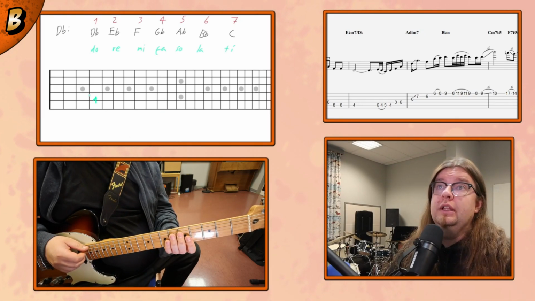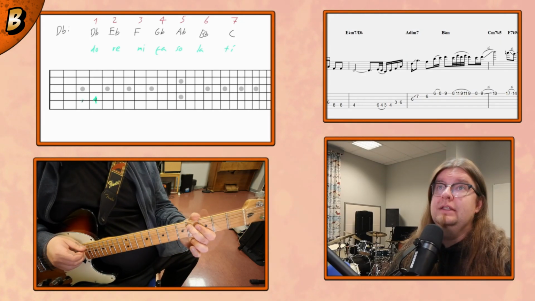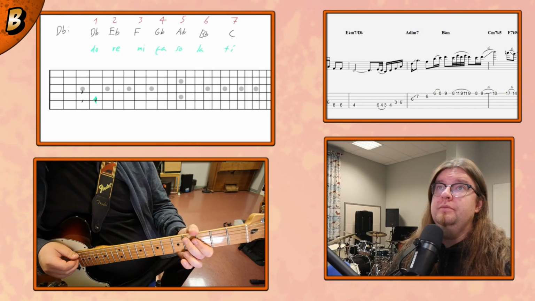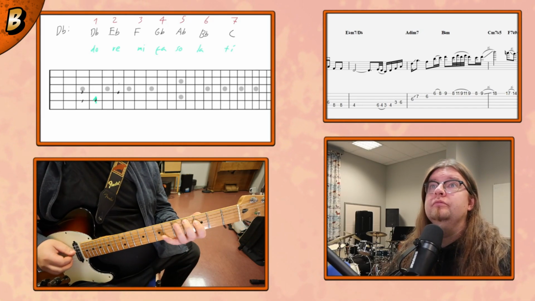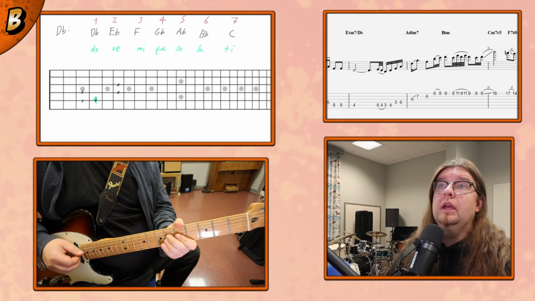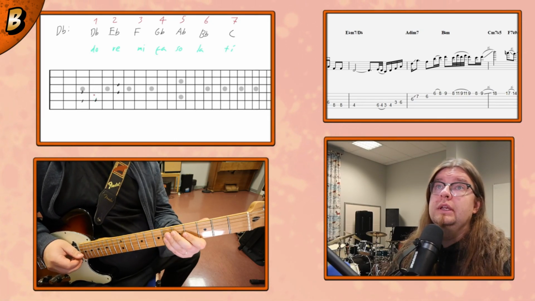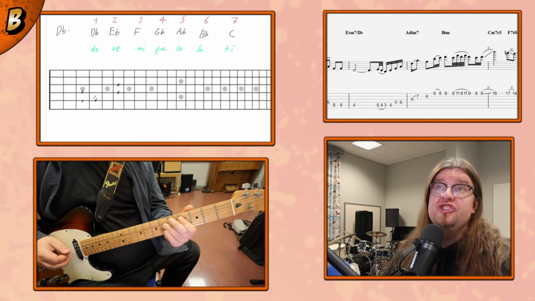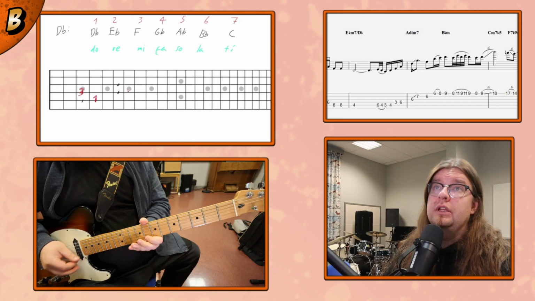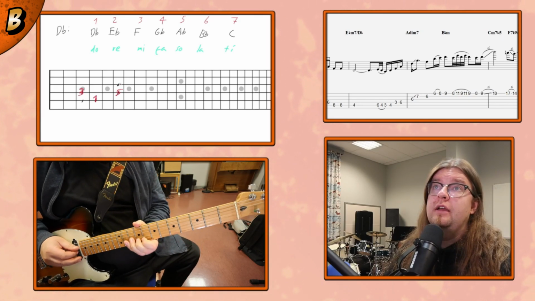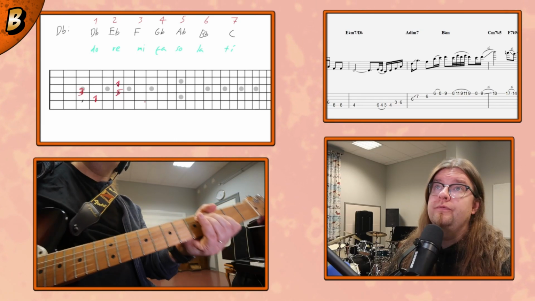And what is going on here is we're hitting this kind of shape. And what this is, a D flat major 7, meaning that we're hitting the 1, 3, 5. Here's the 1 again.